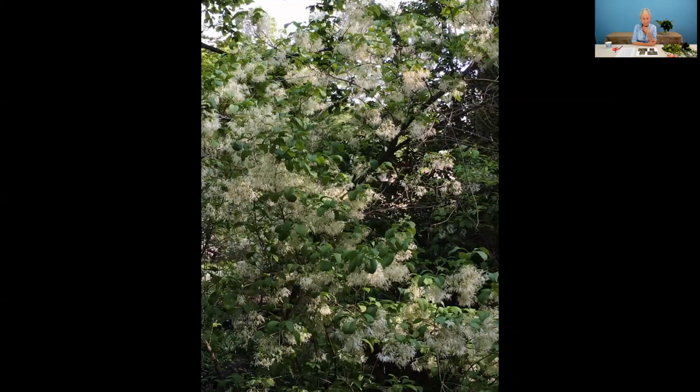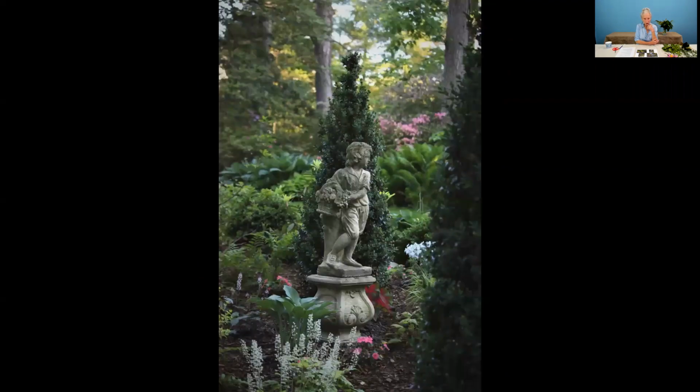In the next one is fringe tree in bloom. This is a native to my property. When it comes into bloom in the springtime, it is so fragrant. You don't have to be standing next to it to enjoy that fragrance. In the following picture is another upright boxwood, which I totally enjoy those boxwood. And it's really fun to have a few objects within the garden that you're interested in. And this one plays quite well against that boxwood.